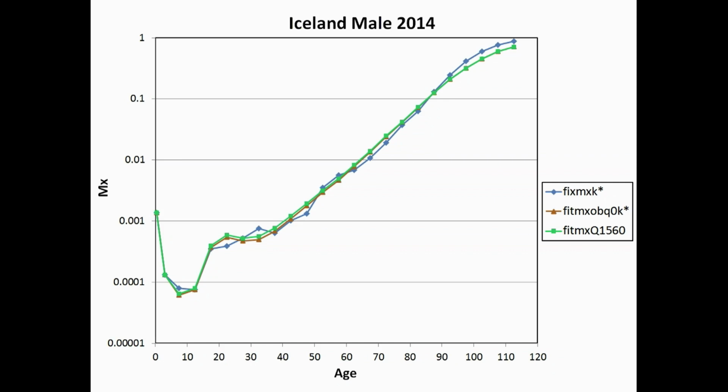And the models here, starting at age 20, do have a decline in the death rates, but that's generally called the accident hump, and it refers to accident mortality at very young ages.